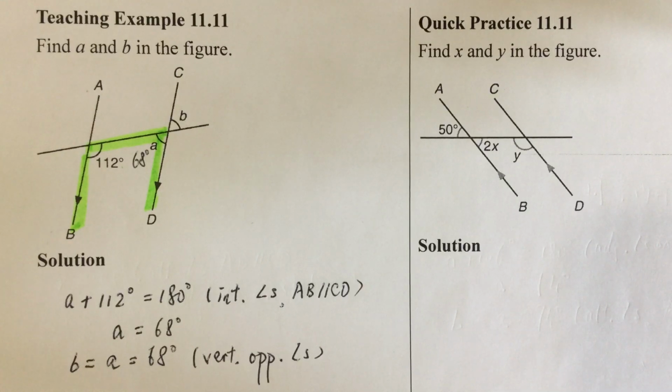Okay, now I will give you 30 seconds. Why don't you try the quick practice 11.11, so that you can learn something here.